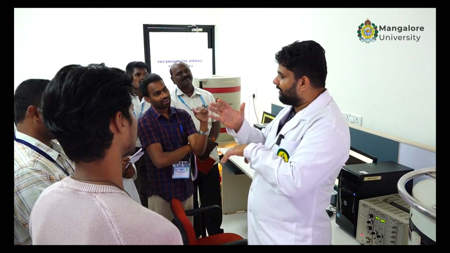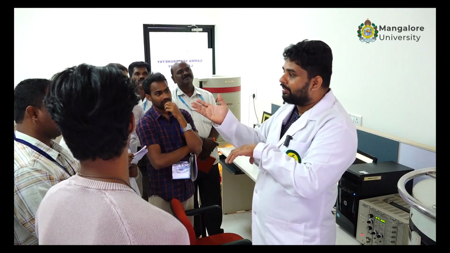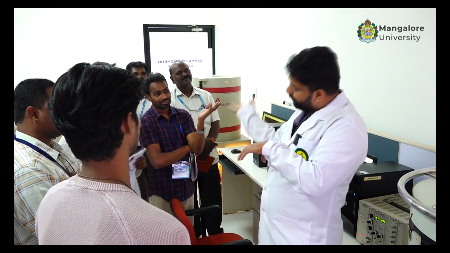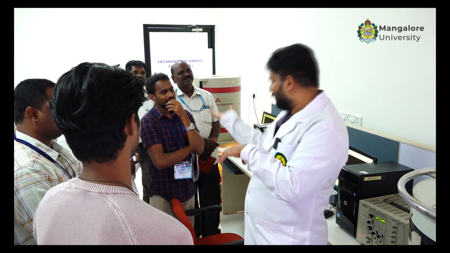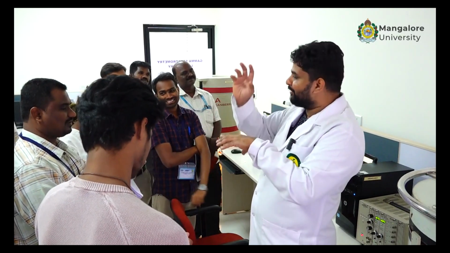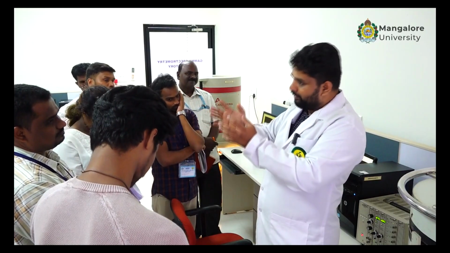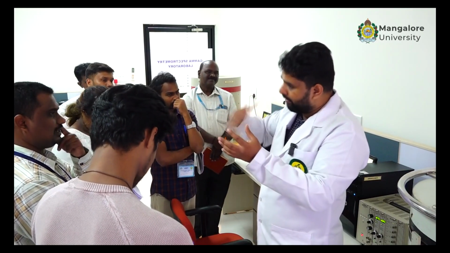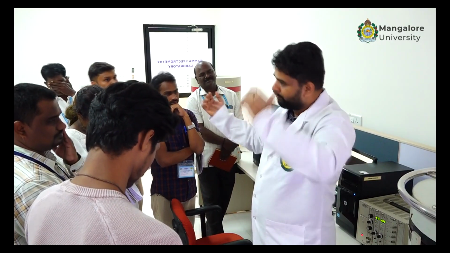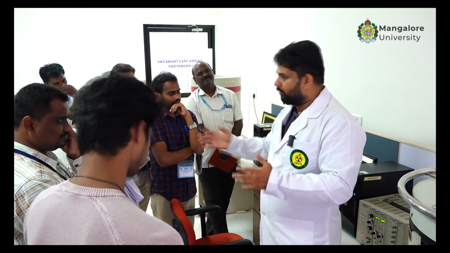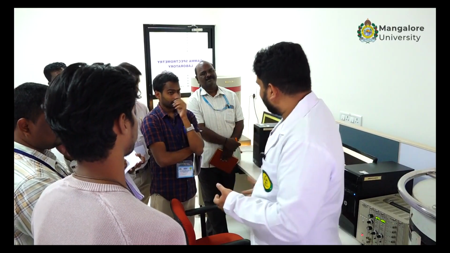Before the photomultiplier tube there is a photocathode that converts this photon into an electron. That single electron is multiplied using photomultiplier tubes. One is converted into 2, 2 into 4, 4 into 8, so 2 to the power n times we multiply it, and then the same system continues.